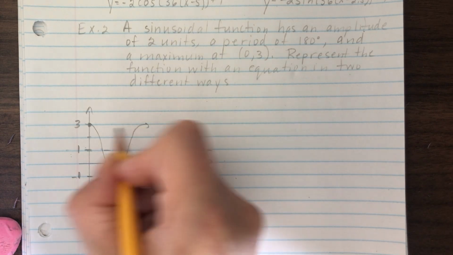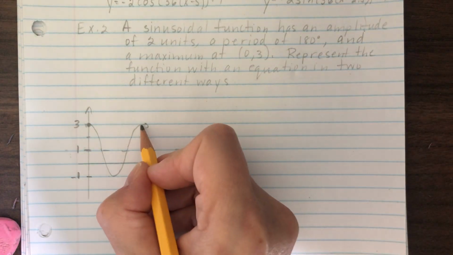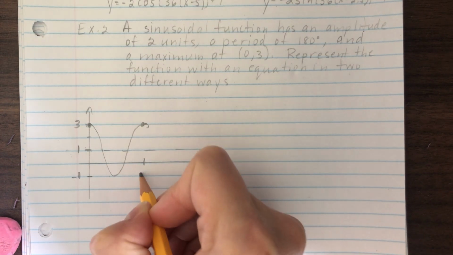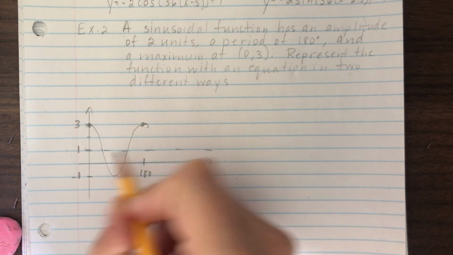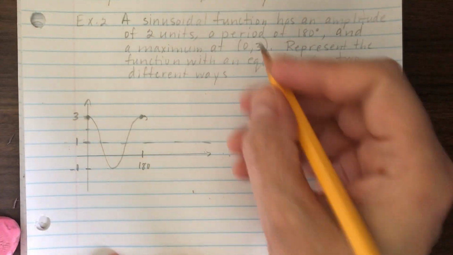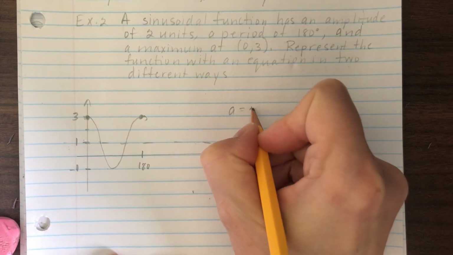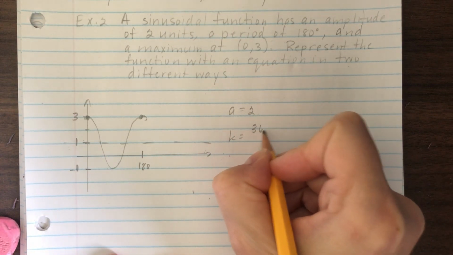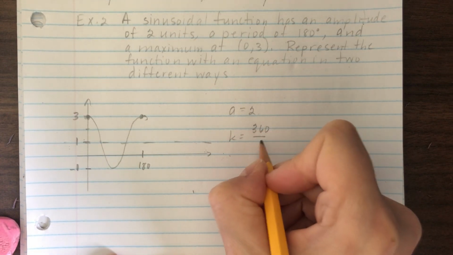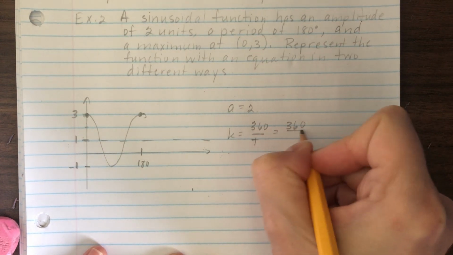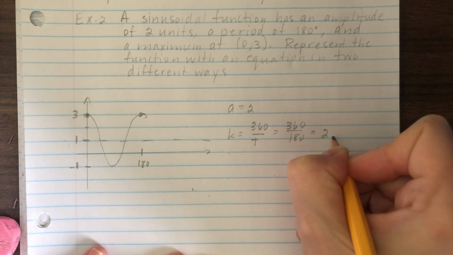So it looks like this, and it says the period is 180 degrees. So from the first maximum to the next maximum, we're going to have 180 degrees. So this is what the graph looks like. Now we can find the equation. We know A is 2 units, that was given. K can be found using the period of 180 because it's 360 divided by the period. So 360 divided by 180 gives us a K value of 2.